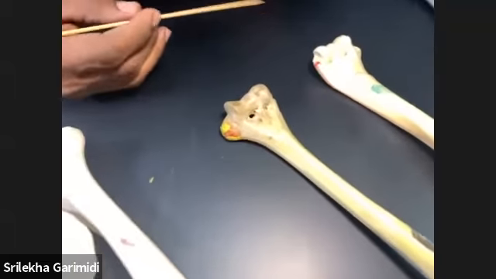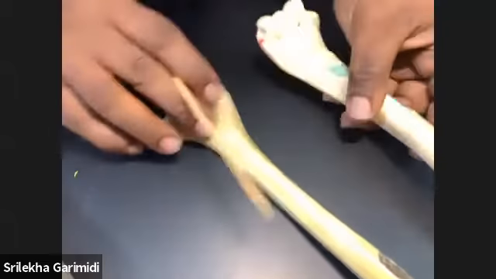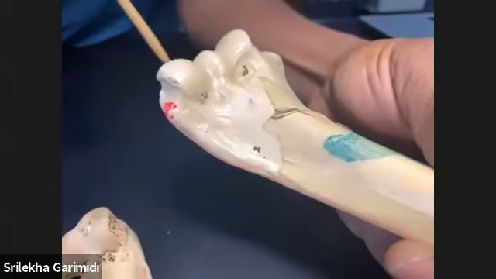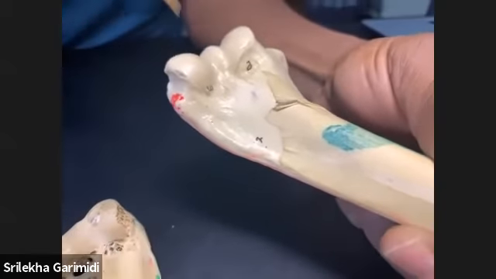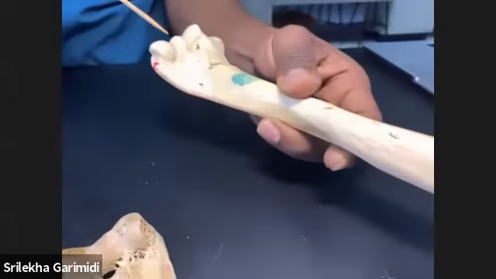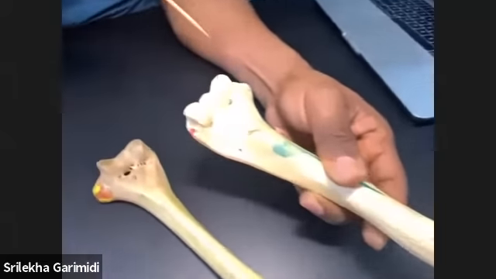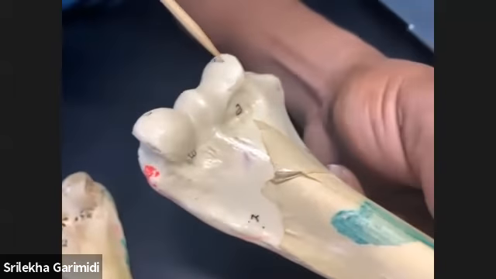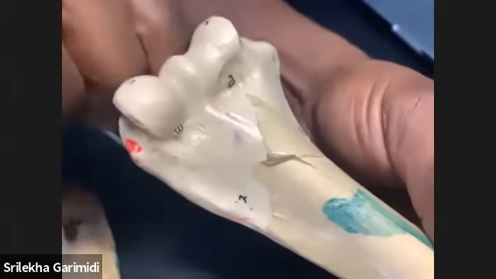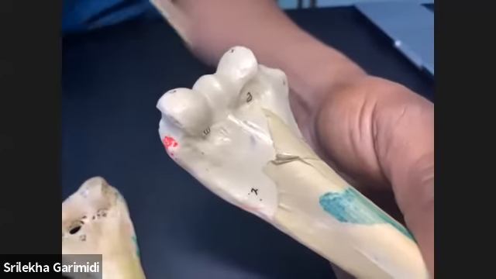Also, notice this rounded structure at the end of the humerus. This is called the capitulum. Notice it's on the lateral side, opposite to where the head is. And then on the medial side, we have the trochlea, a sort of little depressed area. So the capitulum and the trochlea.